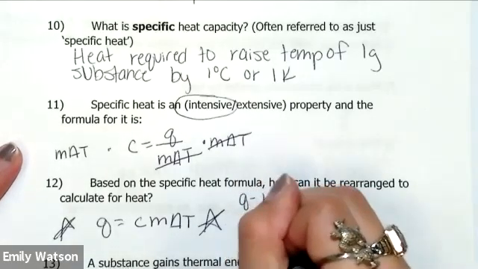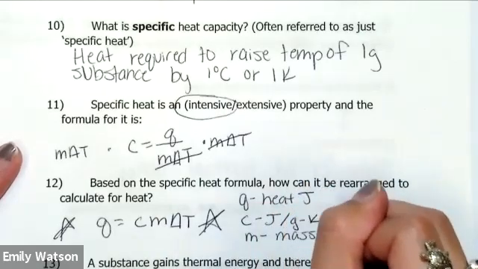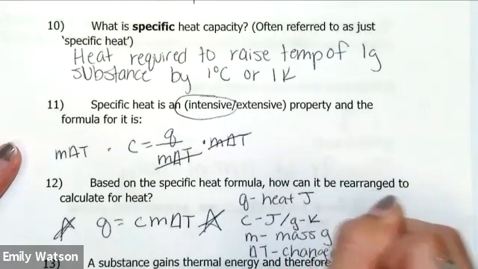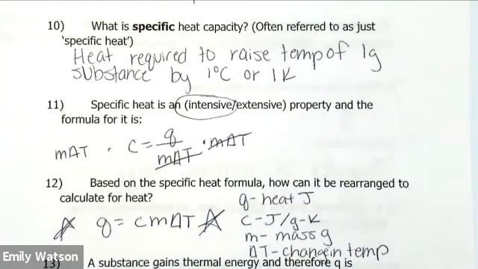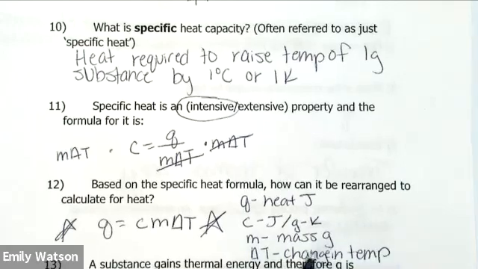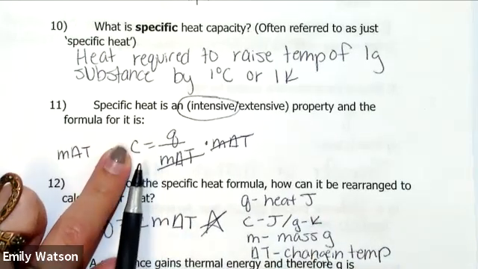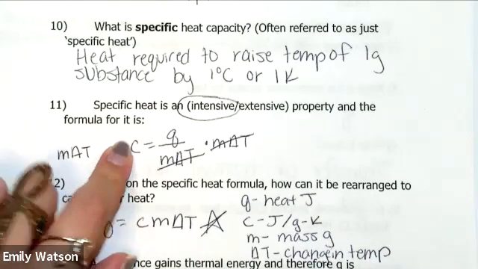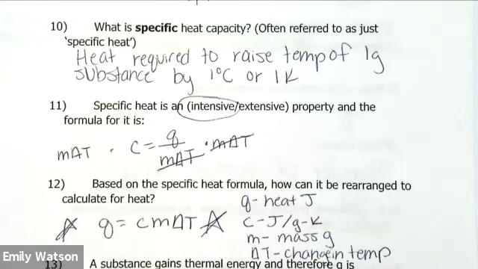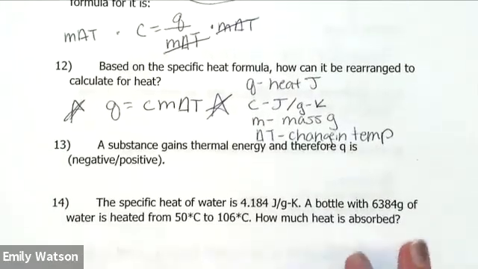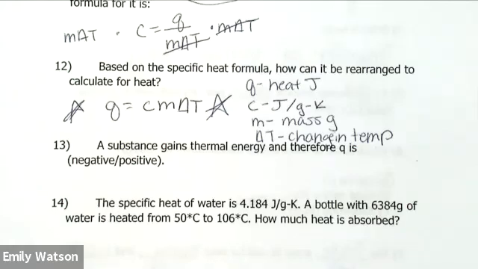Our M is mass in grams, and our delta T is change in temp. And if you notice the specific heat unit, if you go back up to this original equation, it combines all of these, right? You have the joules there, you have the mass, and you have the temperature. Okay, a substance gains thermal energy and therefore Q is negative or positive? It's gaining thermal energy. Positive. Positive.